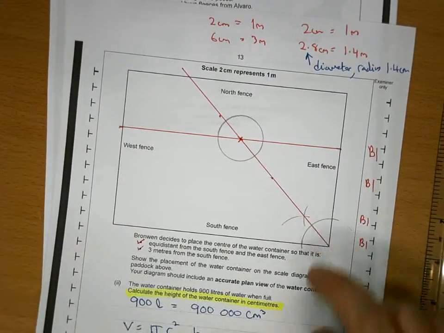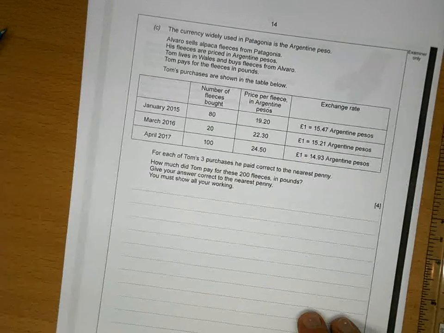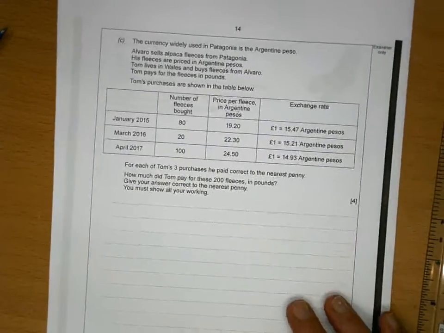Yeah, okay. Well, we can have another run at it after if you like. Oh, there's a part C. I thought I'd finished, I haven't.